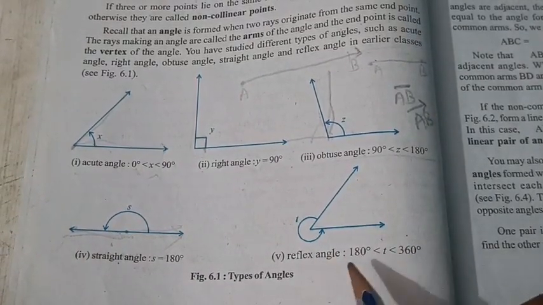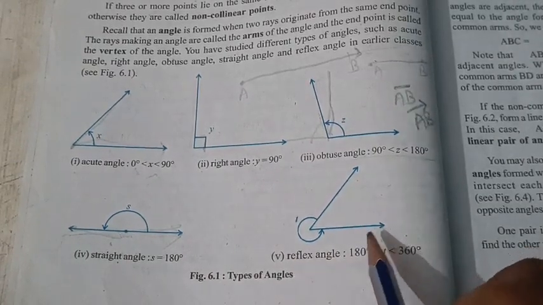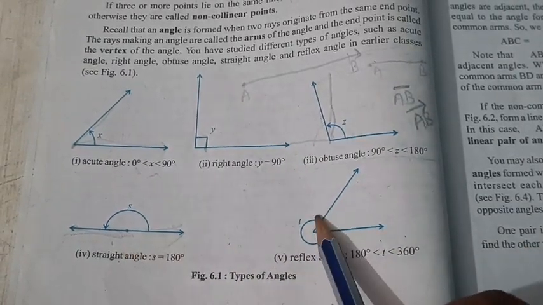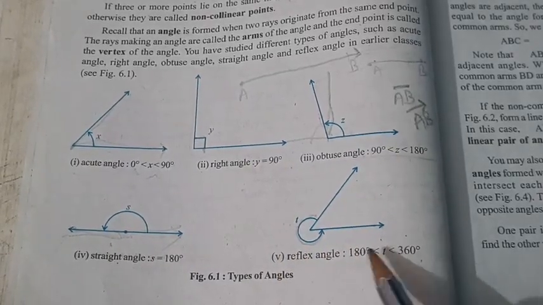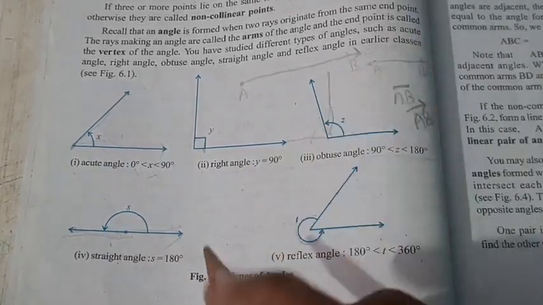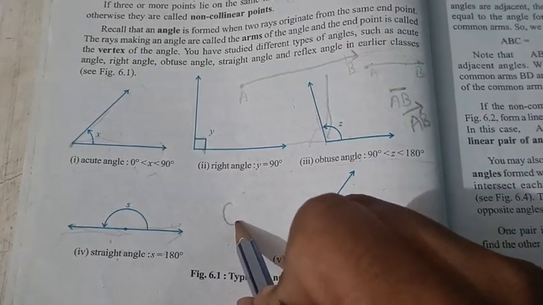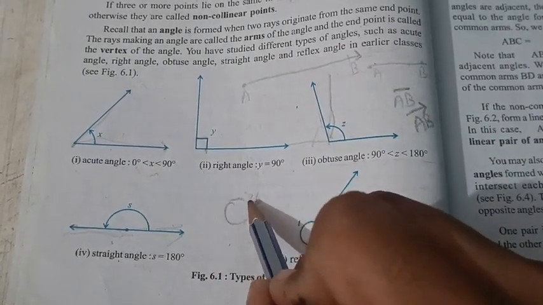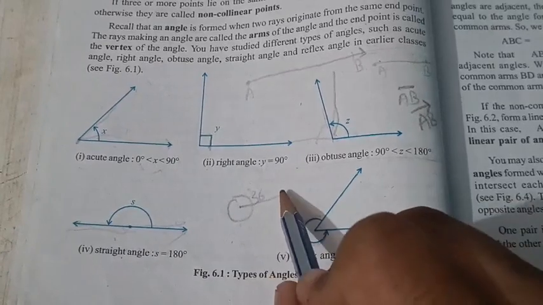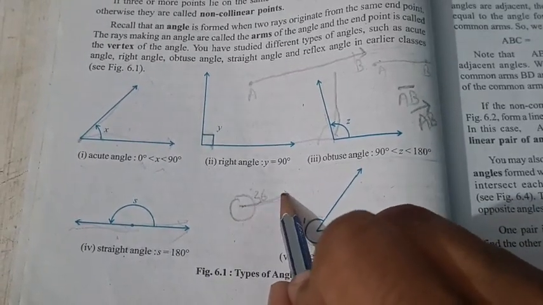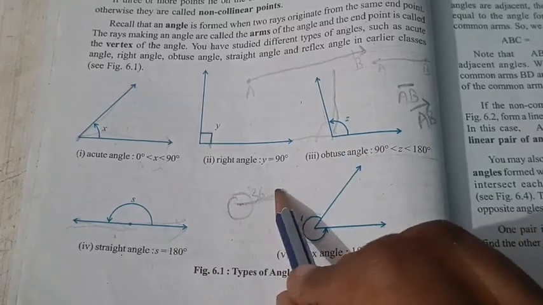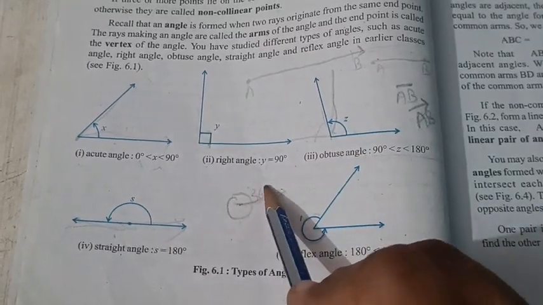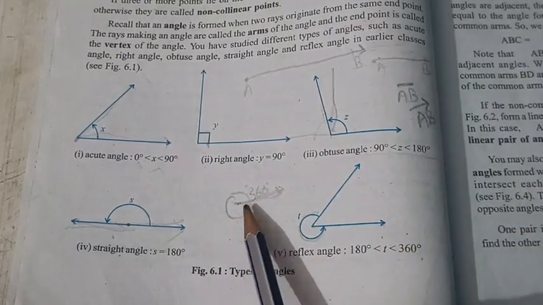A reflex angle is greater than 180 degrees and less than 360 degrees. And there is one more angle, which is called a complete angle, which is 360 degrees, when both the rays join at the same point and lie on the same line, and this is the complete angle.